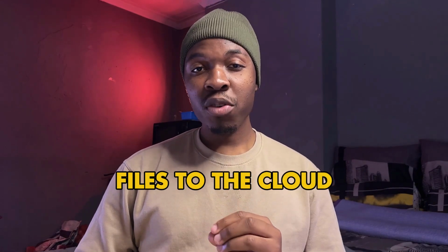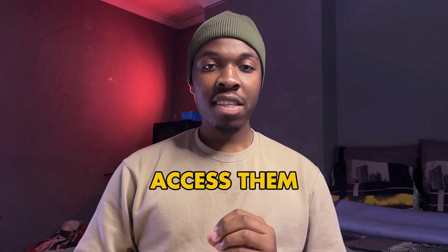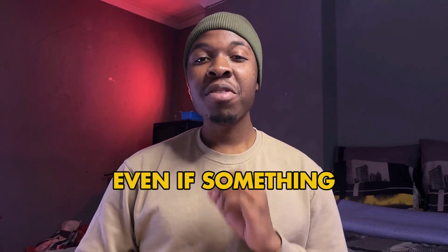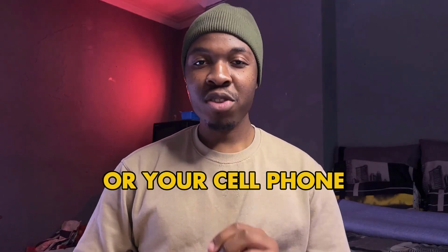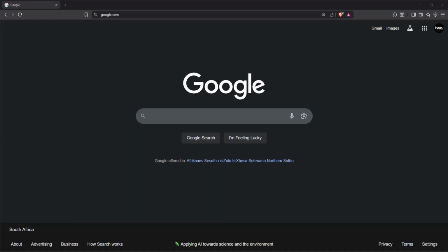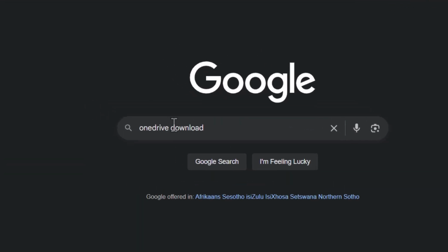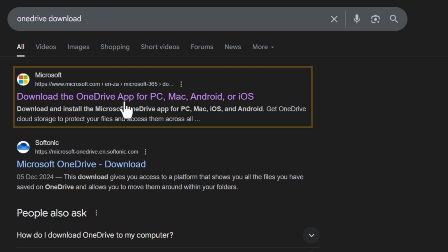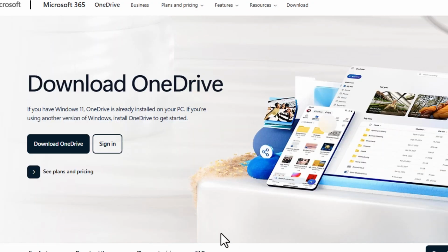Saving your files to the cloud means that you can easily access them anytime from any device, and you'll never lose them even if something happens to your computer or your cell phone. Here's how to get started with OneDrive. First, go to Google and search for OneDrive download. Then, click Download and install OneDrive on your computer.